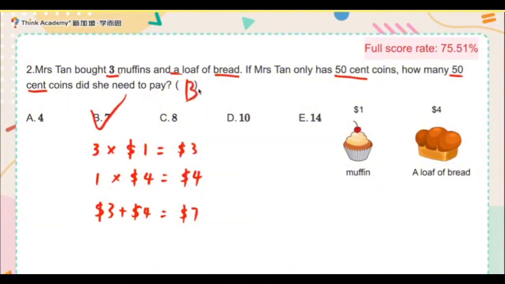Am I correct? A lot of you chose B just now. I saw according to the data, a lot of us chose B. Am I correct? Good job, Evelyn. Good job, Maggie.